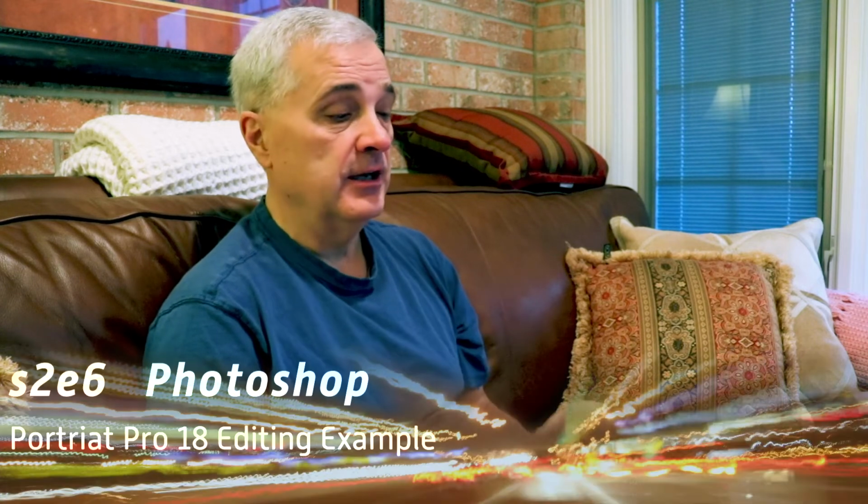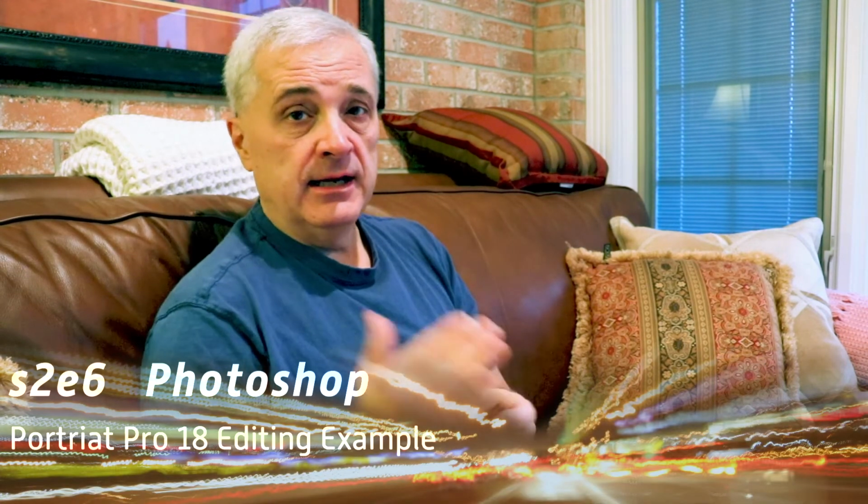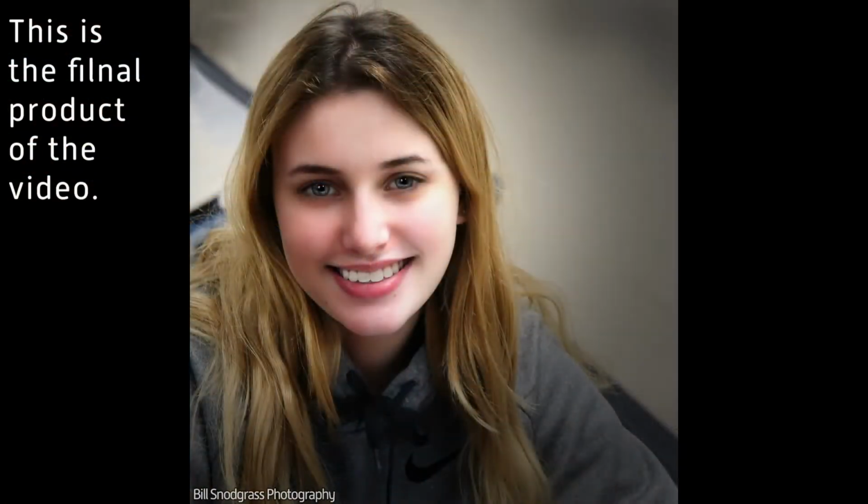This is the PortraitPro 18 plugin for Photoshop. I'm just going to work through an image that I want to prepare for Instagram and use the PortraitPro plugin to do the work to get it ready to go and make it look really nice.